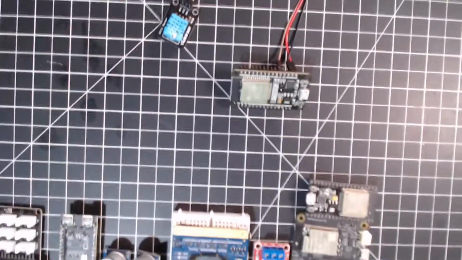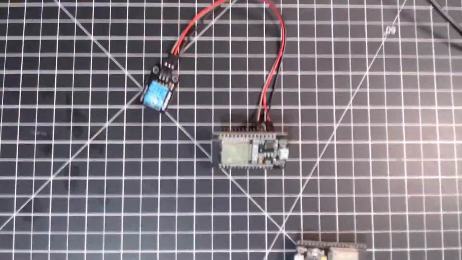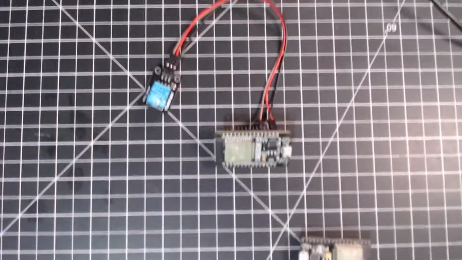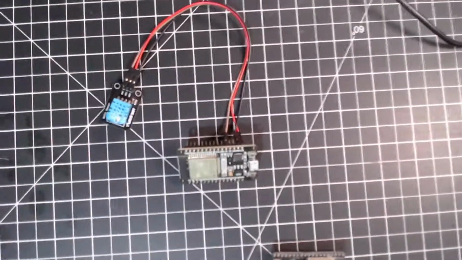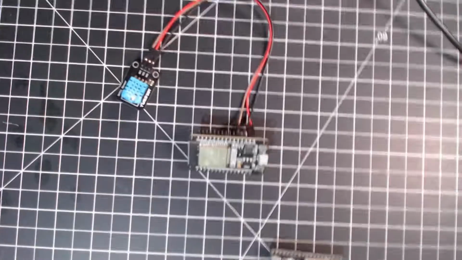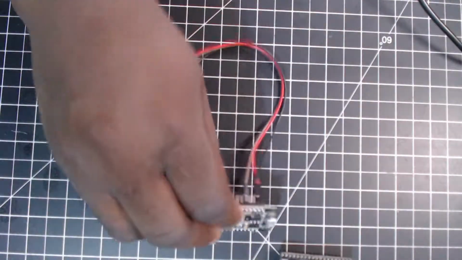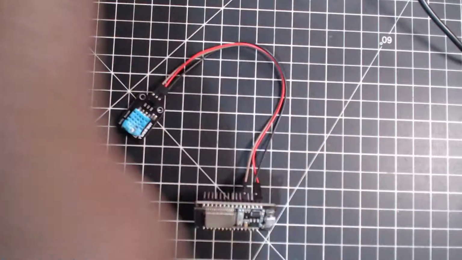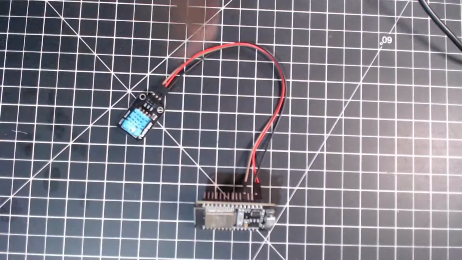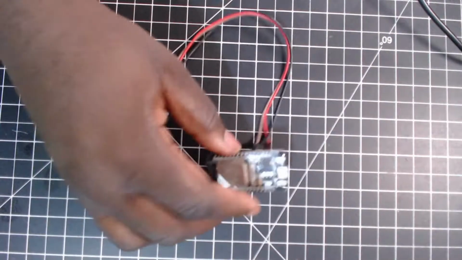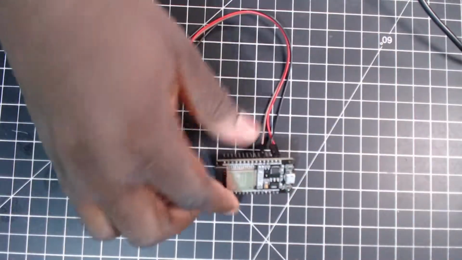Sorry, the bench is a bit messy today. I have a couple of things I would share, so I'm going to leave them. Let's bring this a bit here and adjust this. All right, so we still have our temperature humidity sensor as always. The bunch of things there I'll talk about in today's episode. So very simple configuration. I'll share the sketch as well.